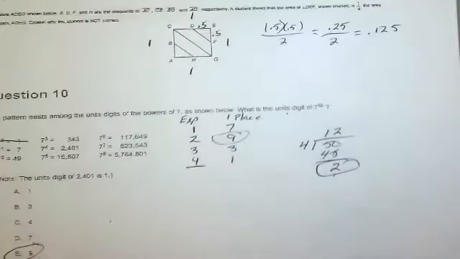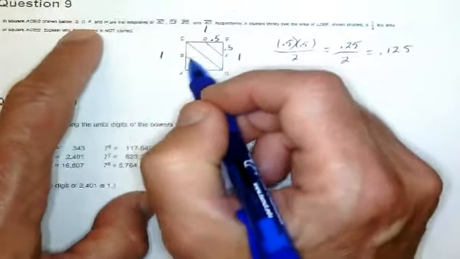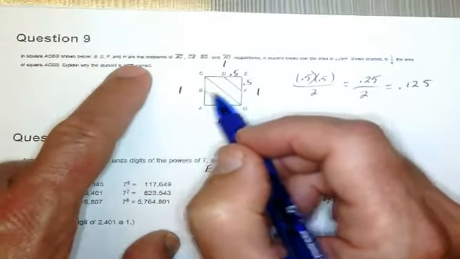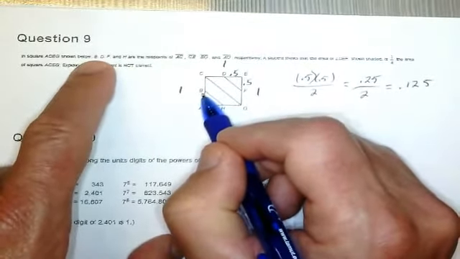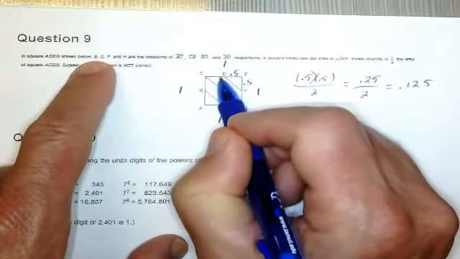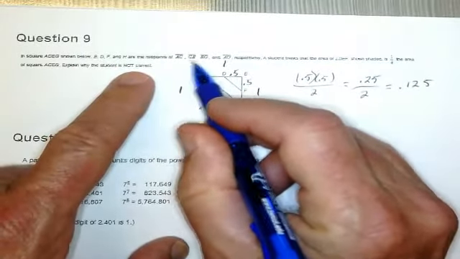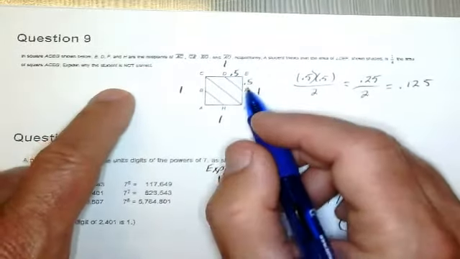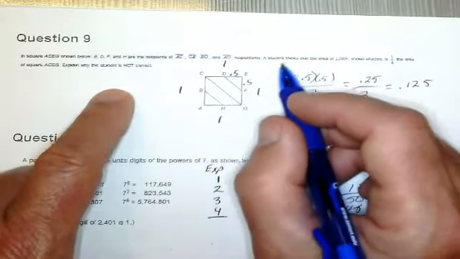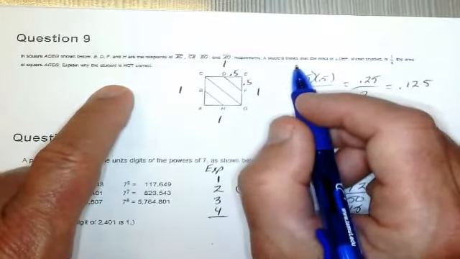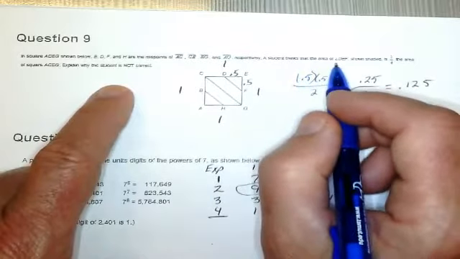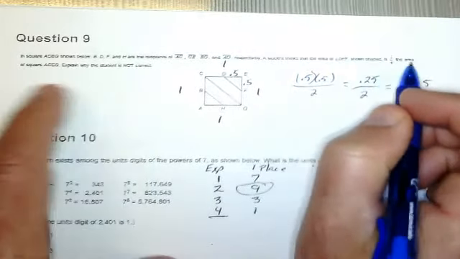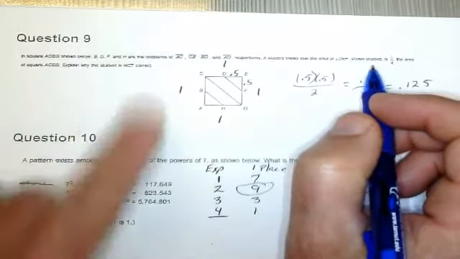All right, let's look at question 9 now. Of the square shown below, it says B, H, F, and D are all midpoints of the line segments AC, CE, EG, and AG. It's a square, so all these sides are the same length. A student thinks that the area of DEF, shown shaded, is 1/4 the area of the square. Explain why the student is not correct.